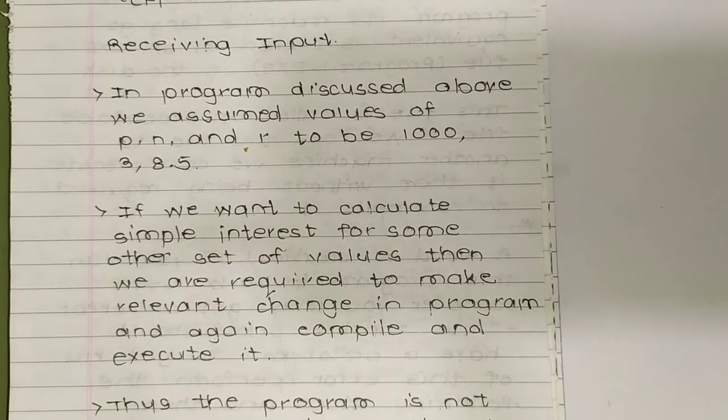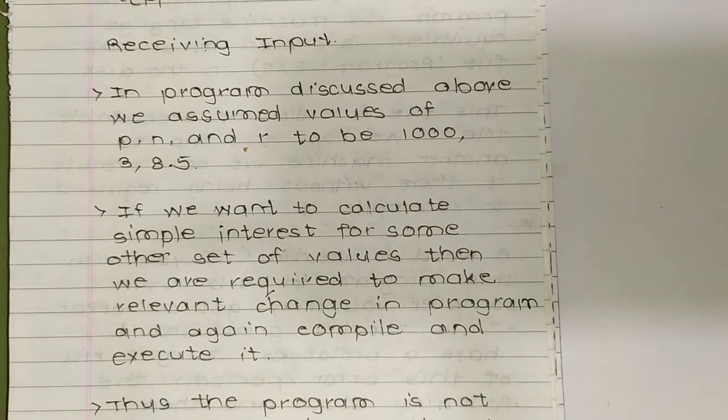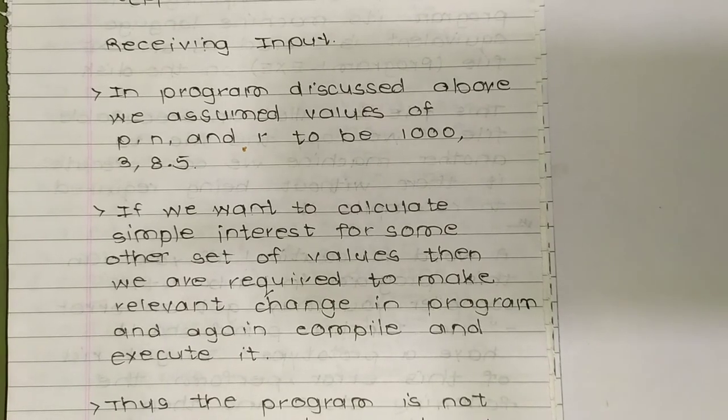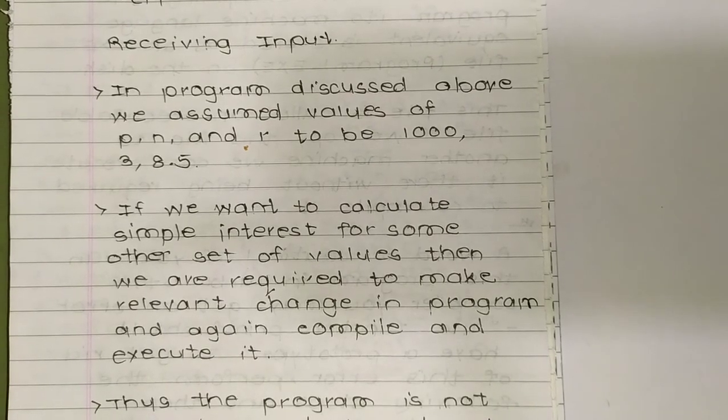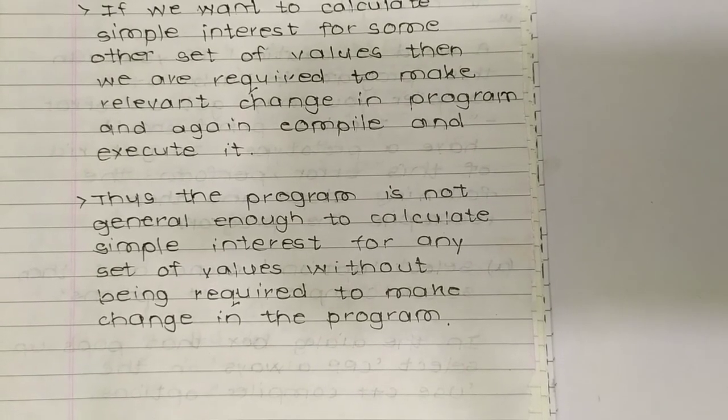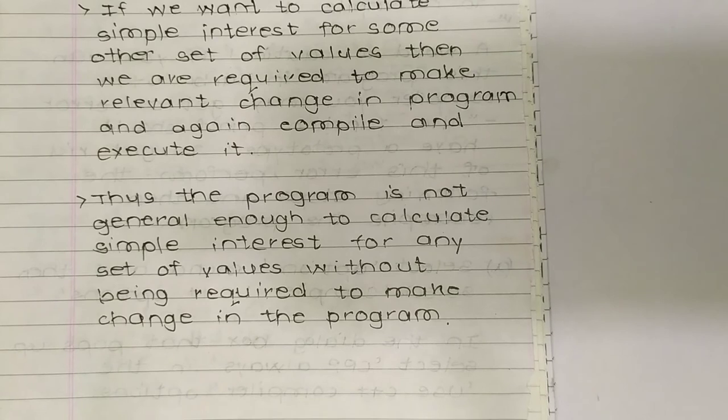In this program that we just discussed, we have values of p, n and r to be 1000, 3 and 8.5. If we want to calculate simple interest for some other set of values, we are customizing it here, so we are required to make relevant changes in the program. Thus this program is not general enough to calculate simple interest for any set of values without being required to make changes in the program.